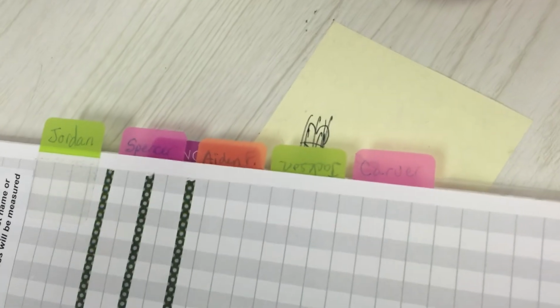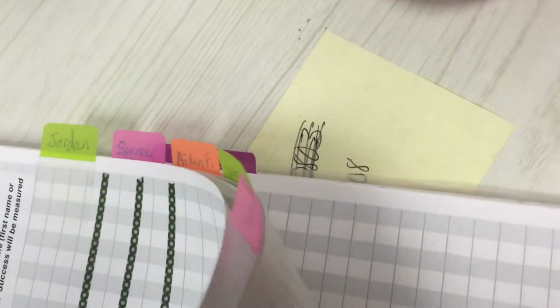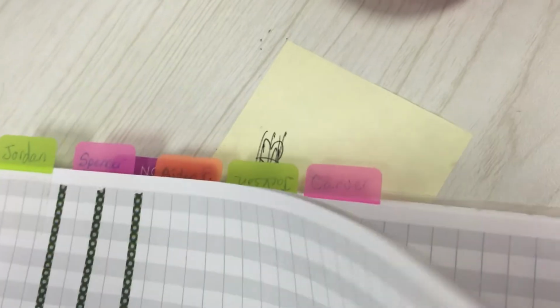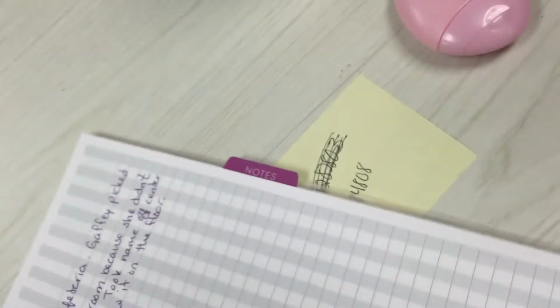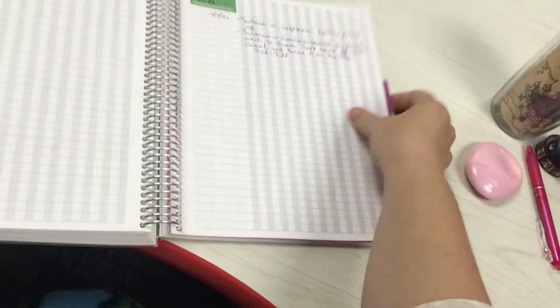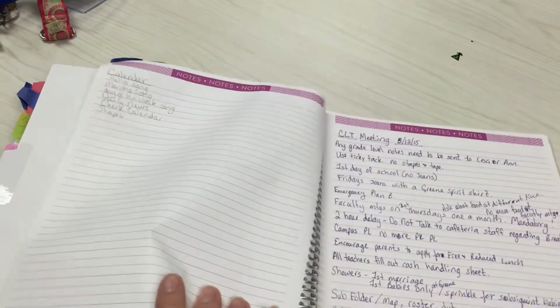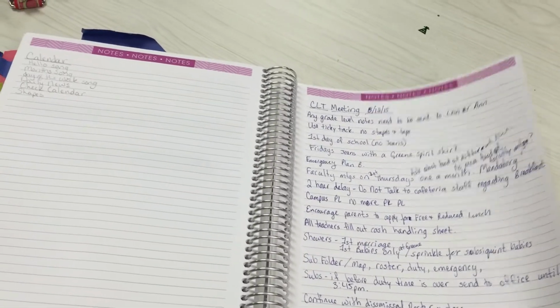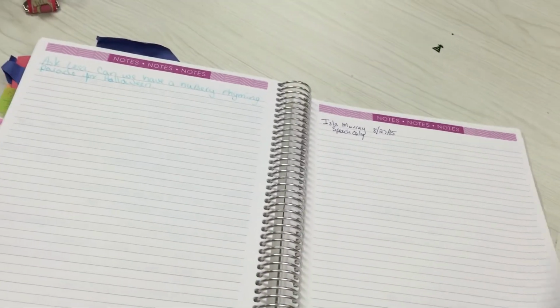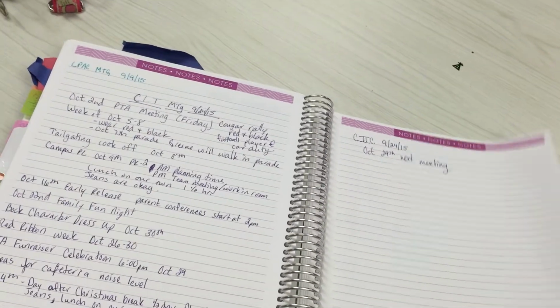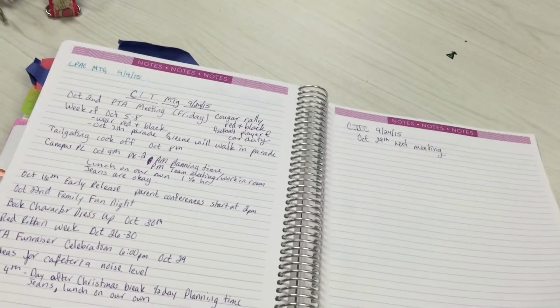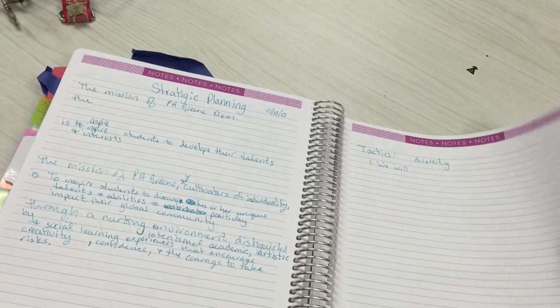I also use this, so I have tabs out here on the side. For each student, I gave them their own section in the checklist section. And I have students that have behaviors that I'm tracking. I use that. The notes section I use for my CLT meetings or any other kind of meetings I go to.